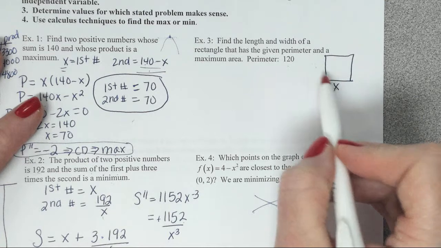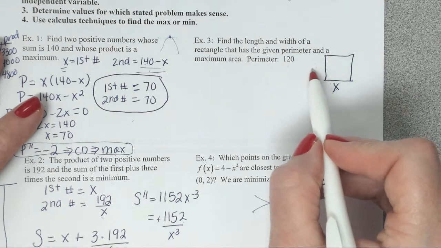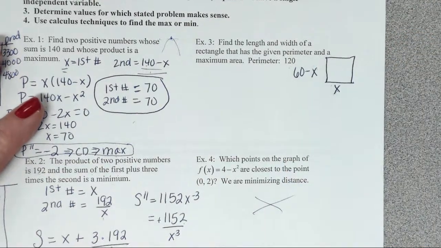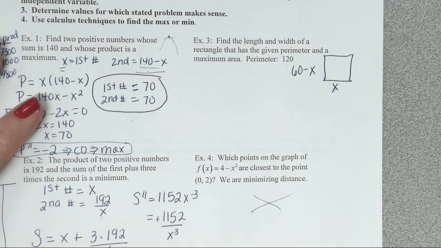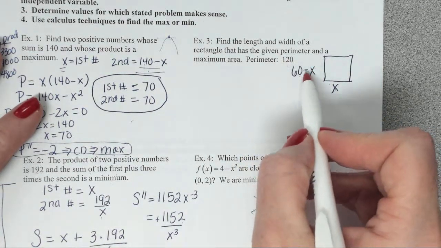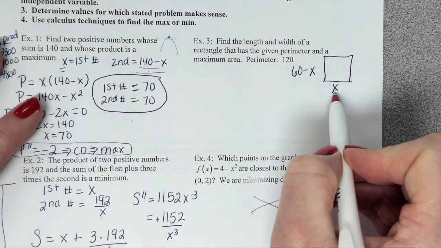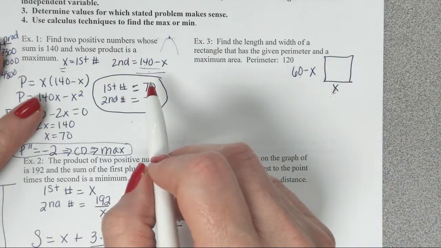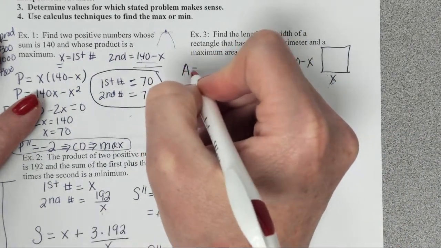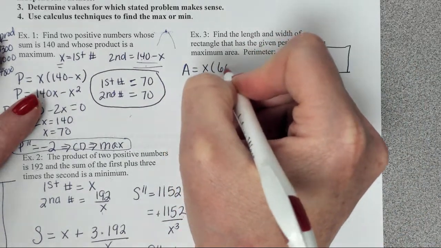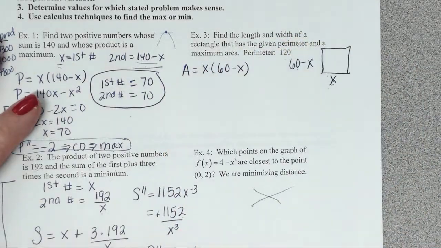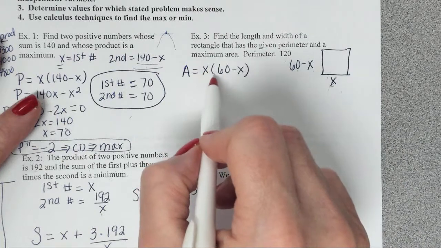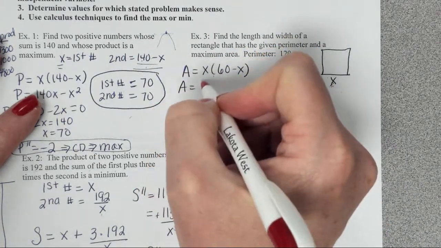So again, if this is 10, and they have to add up to be 60, this would have to be 50. So what I'm doing is 60 minus this side. It's always going to work like that with rectangles. It's half the perimeter minus this side. Now, how do I find the area of the rectangle? Base times height, right? So the area is the base times the height. So I've got my secondary equations, I've got my primary equation. I'm going to go ahead and multiply it out.